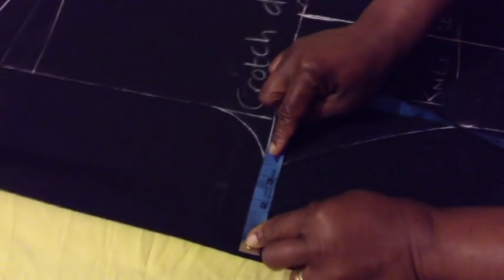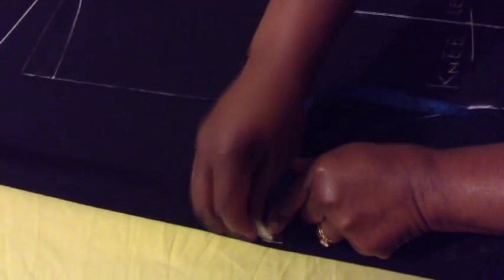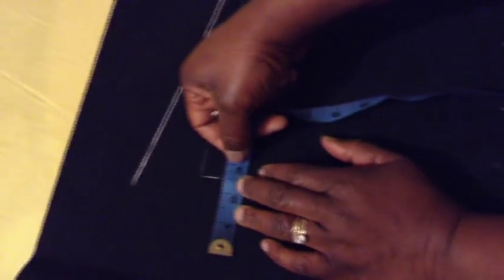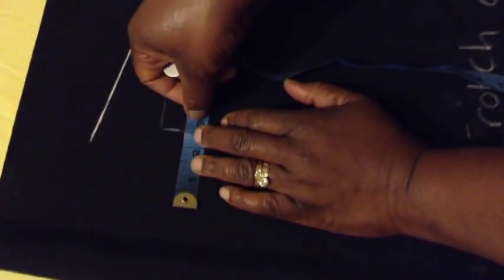So here I'll add 3 inches here. Make sure you have enough here. So on the waistline, I'll add 2.5 or 3. You can add 3 inches, you can add 2.5.